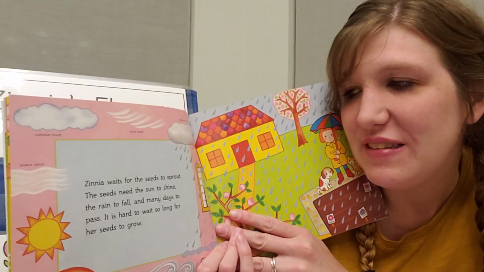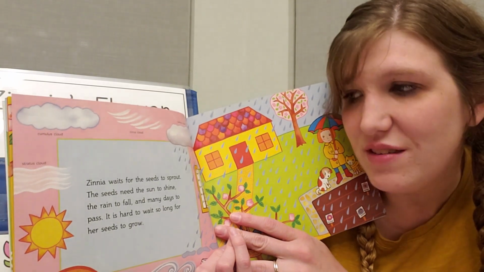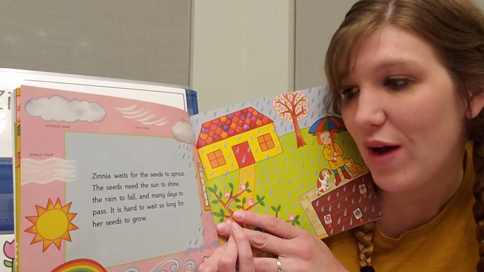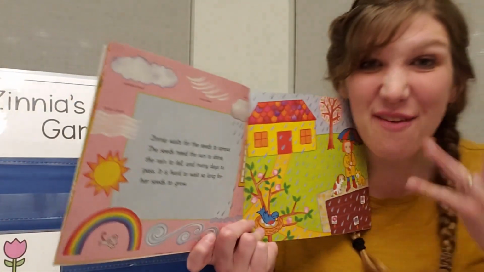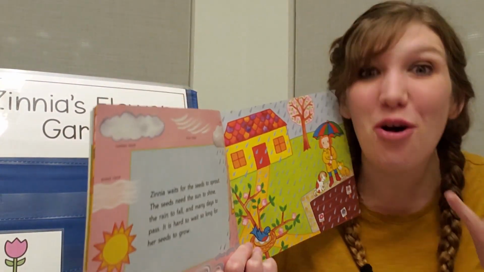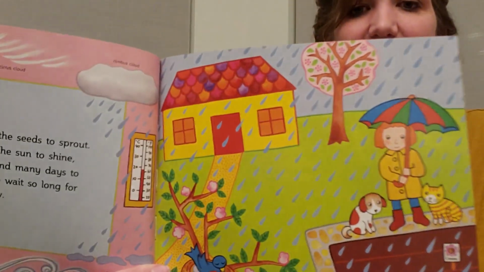Zinnia waits for the seeds to sprout. The seeds need the sun to shine, the rain to fall, and many days to pass. It is hard to wait so long for her seeds to grow. Friends, does it ever feel hard to wait? Man, sometimes it feels so hard to wait, but when we wait, good things come.